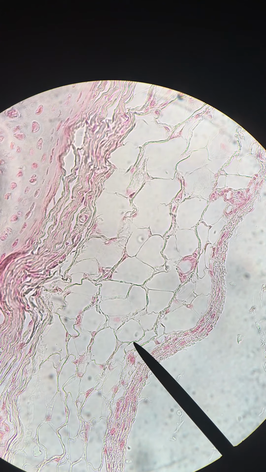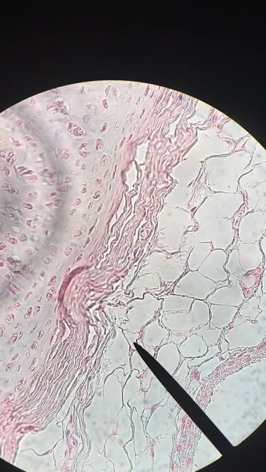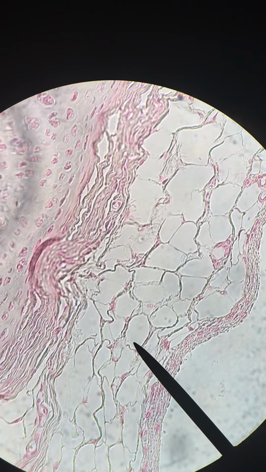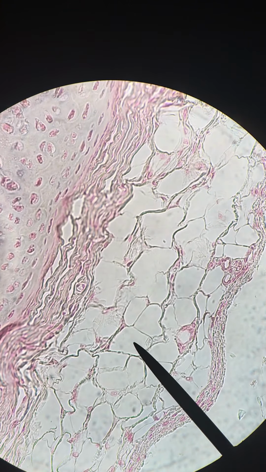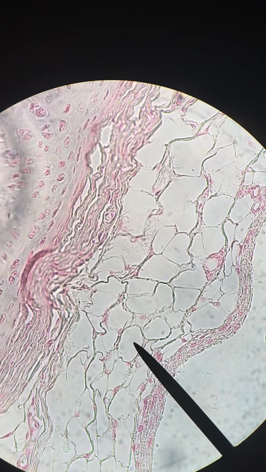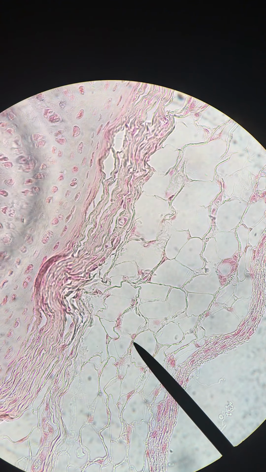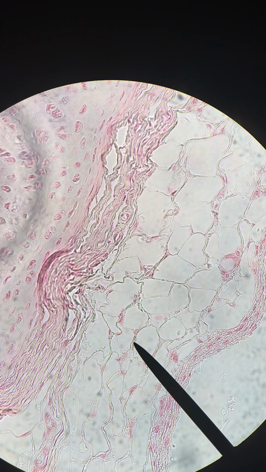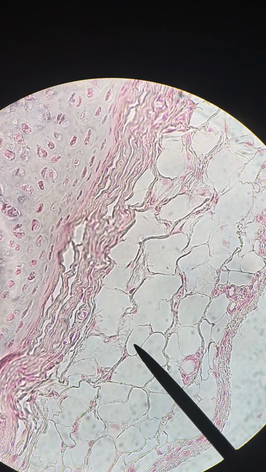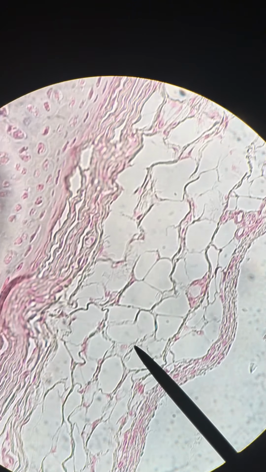Okay. So this here is our adipose tissue, and you can see that the lipid element would be right in here in this empty space, which has disintegrated when the slide was prepared. But you can see that there are adipocytes, fat cells, right here and here and here. Okay, so this is our adipose tissue surrounding the trachea. All right, I believe that's it for this slide.